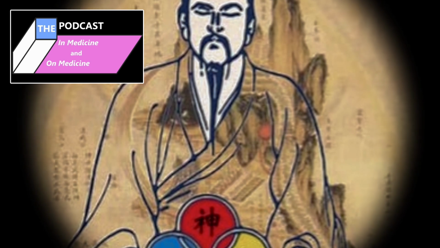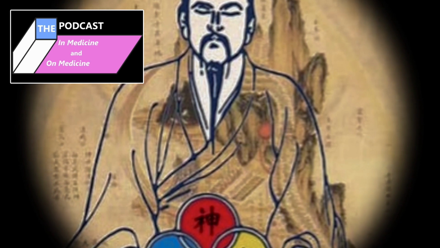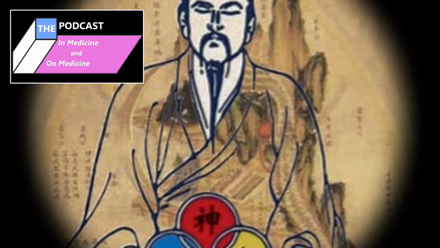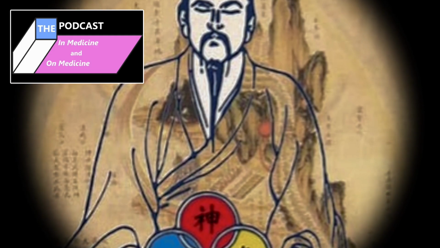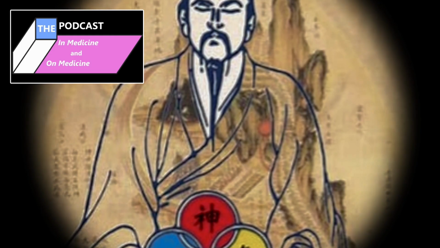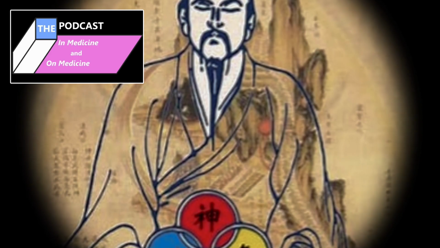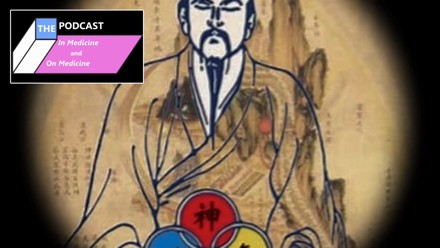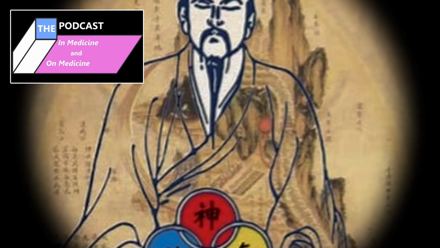So, another one would be the spleen, the E, can resonate with worry, but the spleen doesn't feel the worry. It's the Shen that feels the worry because the Shen is responsible for feeling all of our emotions.